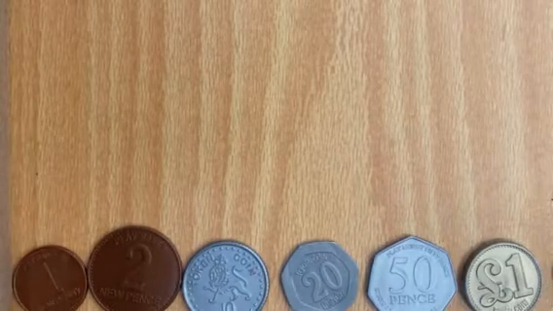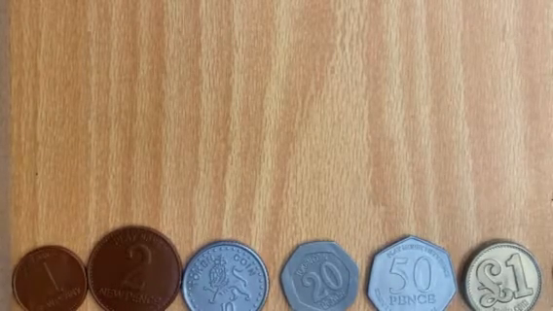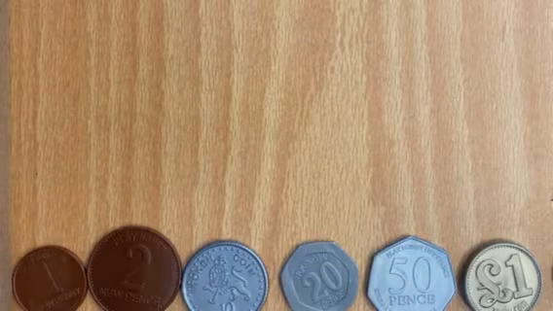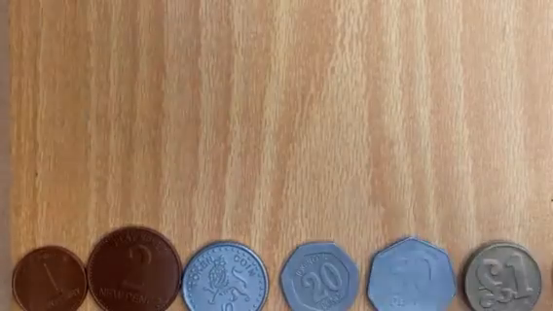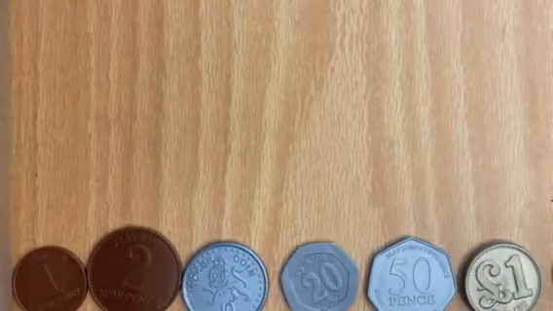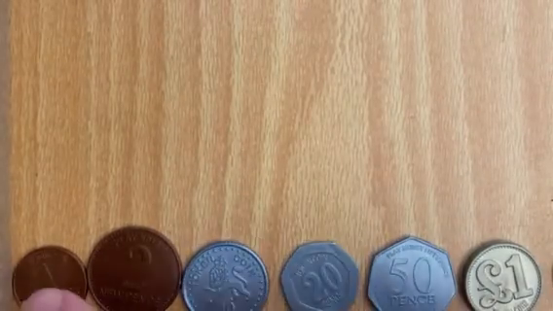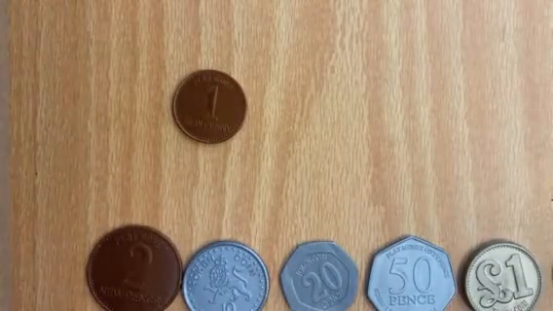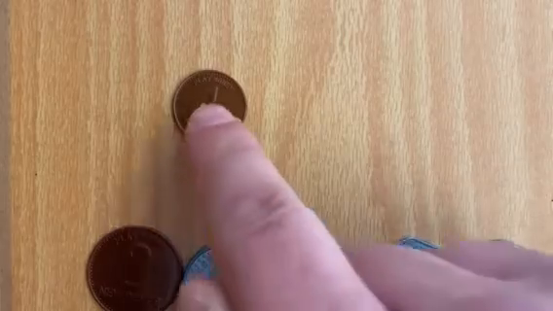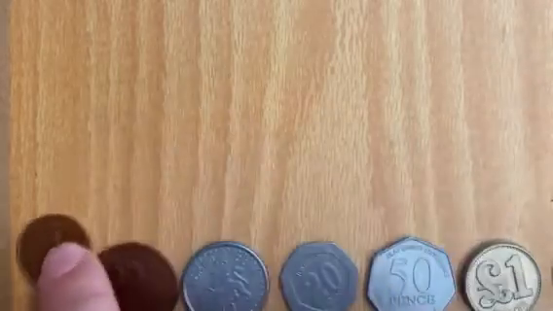Okay, so today on our learning grid, we're going to be looking at making totals with money, or coins specifically. Before we start, we're going to have a little look at some of the coins that you have first. We start off with the 1 penny. That's the smallest coin you can get. It's only 1 pence and it's bronze, or sort of an orangey brown colour.